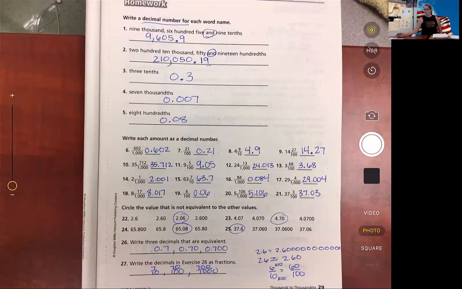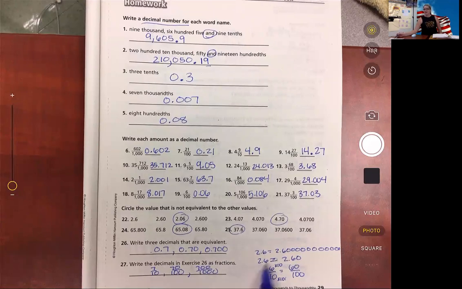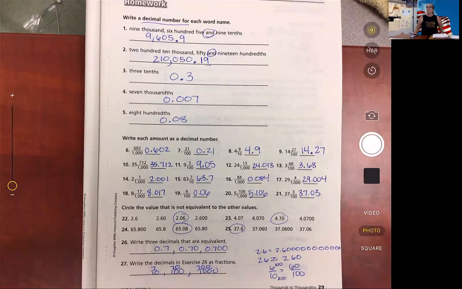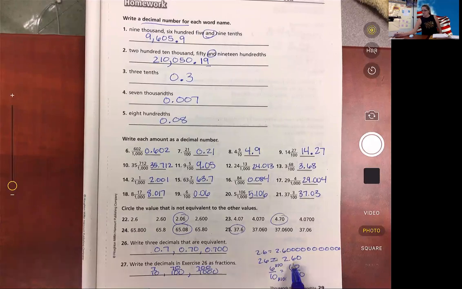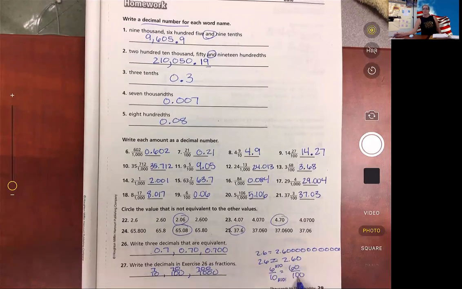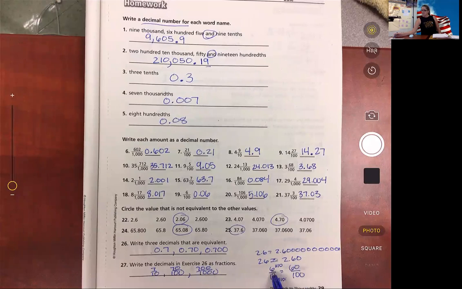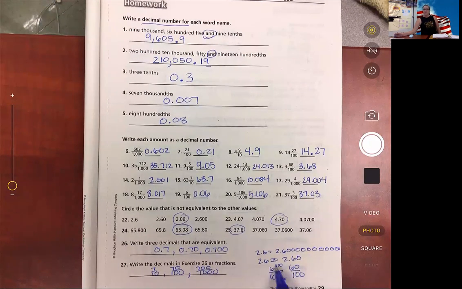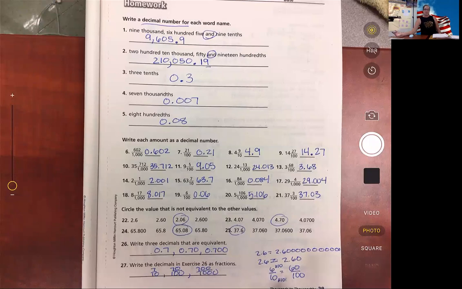And right here was kind of my explaining to somebody how that worked. Because if we had, looking at this one, I had like 2 and 6/10 and 2 and 60/100ths. Well, 6/10 is like 6/10, right? And 60/100ths is 60/100. Those are equivalent because I can do 6 times 10 is 60, 10 times 10 is 100. I'm multiplying the top and the bottom by the same number. So that's what makes them equivalent.